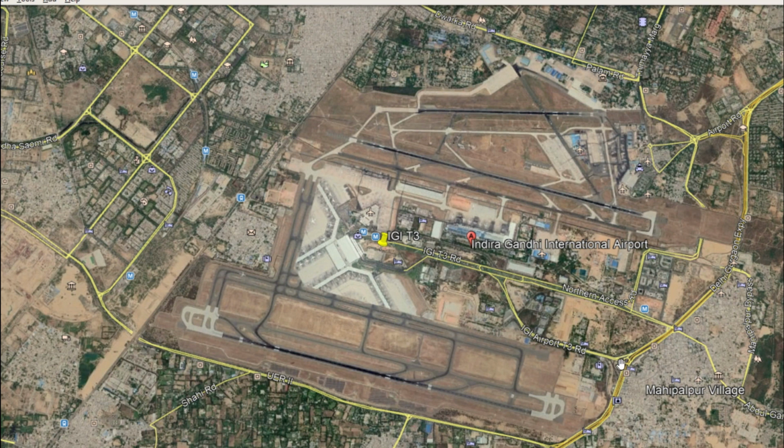This is the IGI T3 road, with an exit with a roundabout here, and then you directly get onto the IGI T3 road. And then there is another one here slightly further to the north, which is the northern access road, which also comes into the airport.